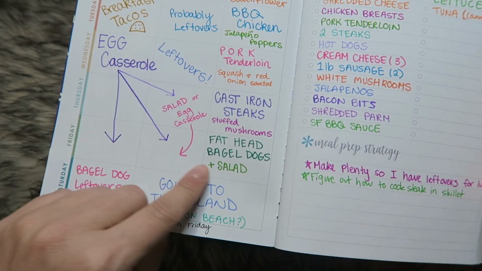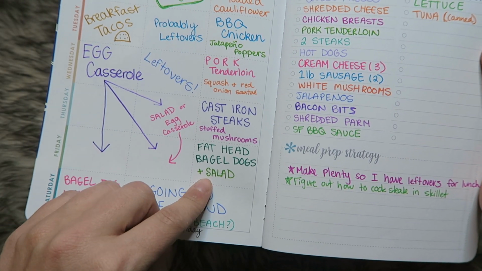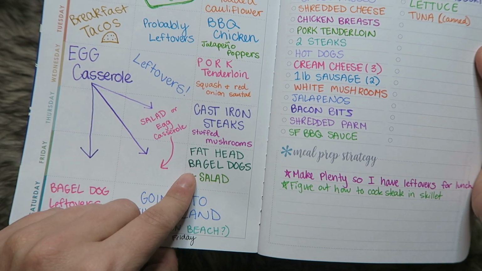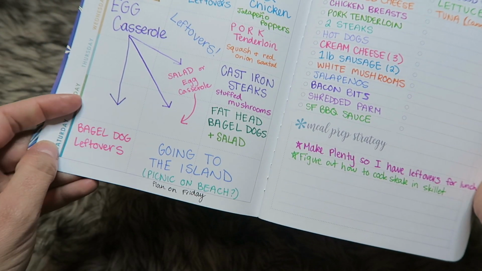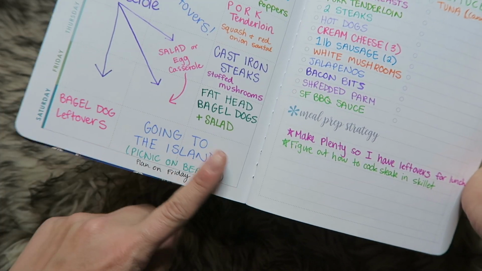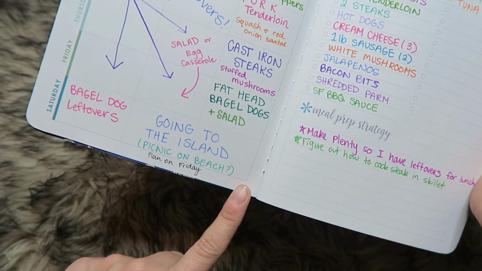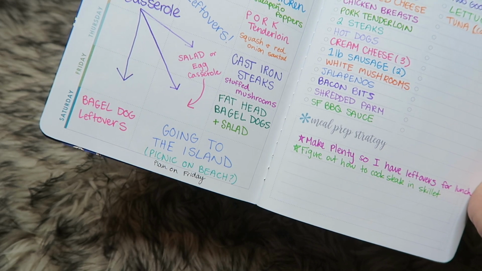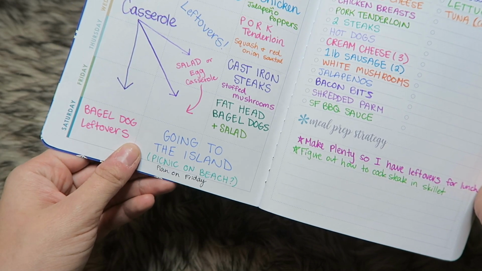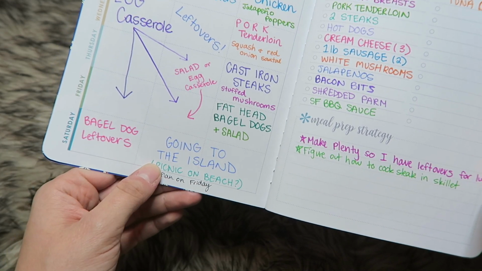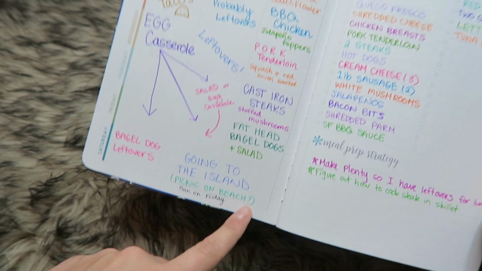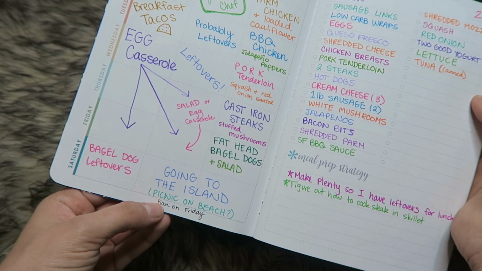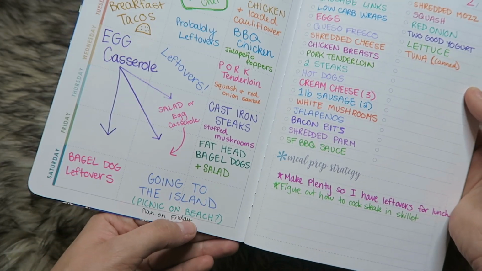And then on Friday, I figured we're probably going to be just lazy. So we're gonna do fathead bagel dogs, and I'm gonna make enough that we can have leftovers Saturday morning, because Saturday we are headed down to Dauphin Island and going to go see a Mardi Gras parade. I know that there's gonna be a billion people, so maybe I'm gonna plan on doing a little picnic on the beach. I thought that would be super fun, but I will figure that out later this week, like I said.